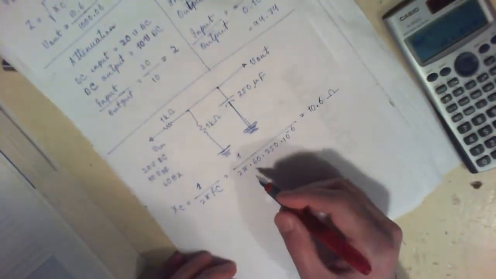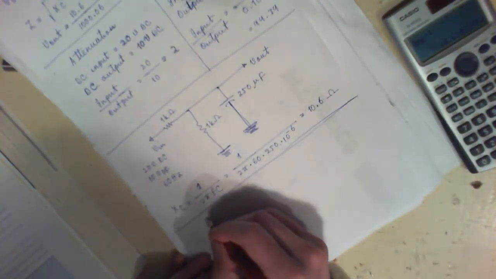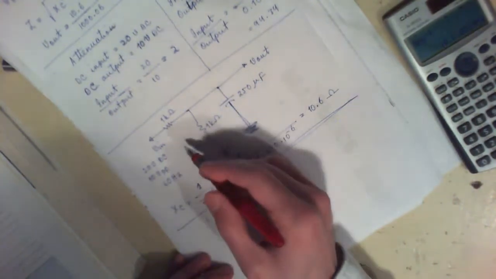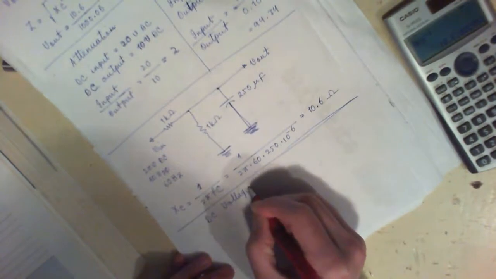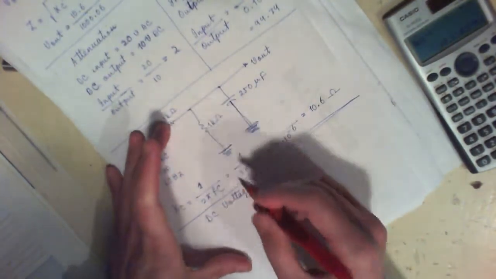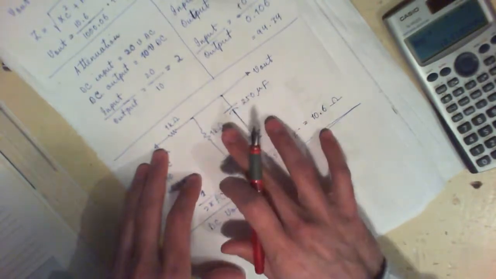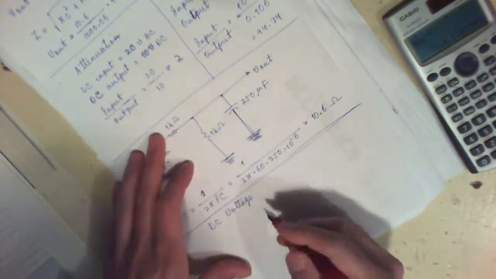Now the next thing that I want to calculate is the output voltage when I'm inputting a DC signal into this circuit. So, DC voltage. When you're inputting a DC signal into this circuit, you can think of the circuit as having only these two resistors.